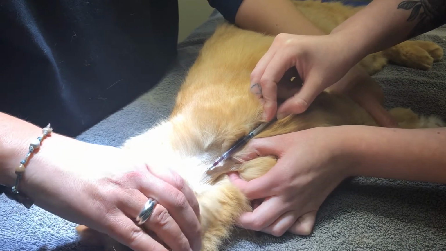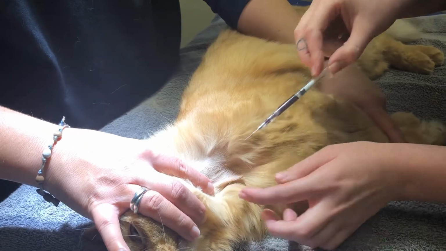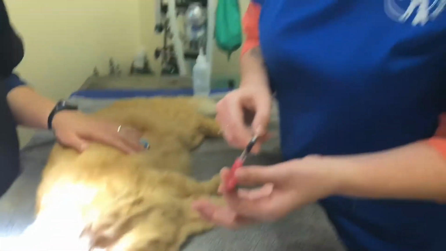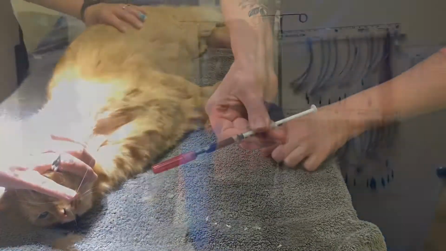When I have my blood sample, I'll let my restrainer know so they can hold off so he doesn't develop a hematoma. And that's our blood sample.